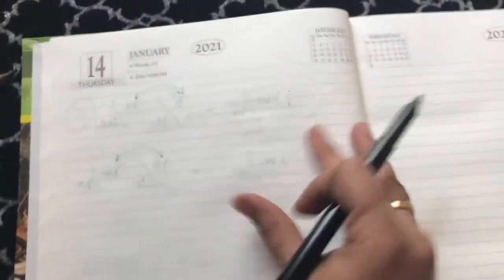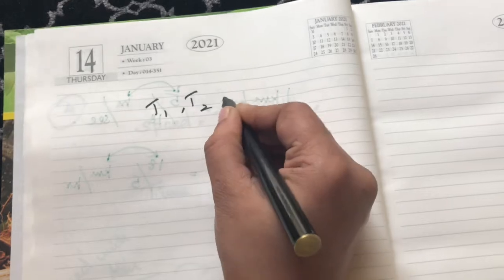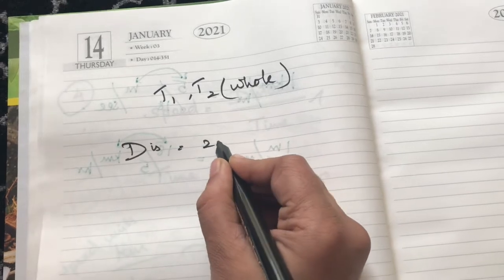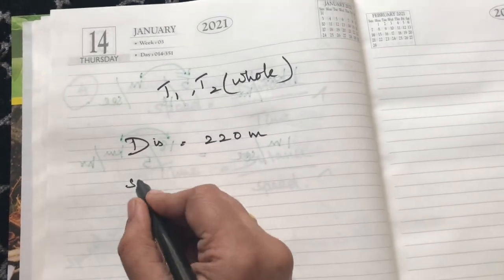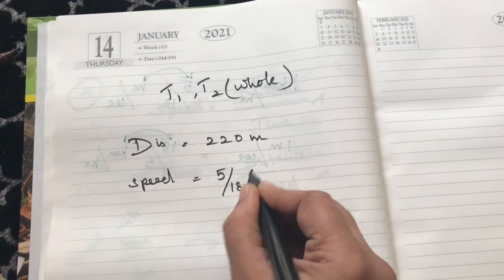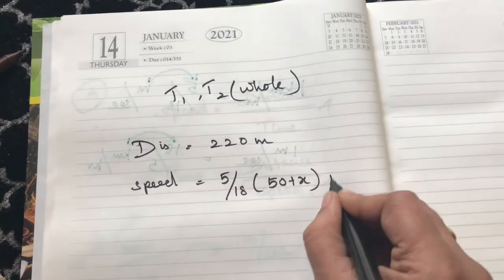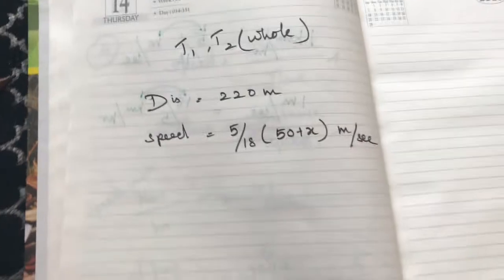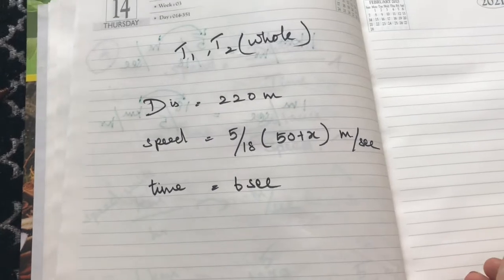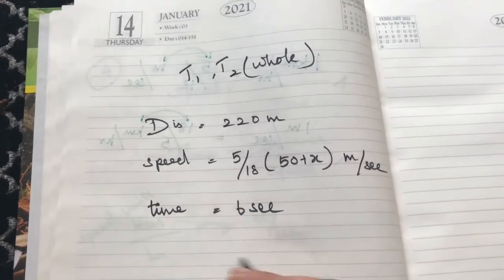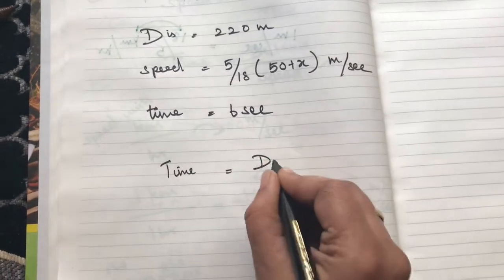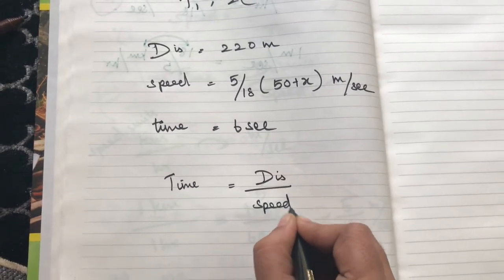Okay, so for train 1 and train 2, the whole thing, what is the distance? Just now we saw it, 220 meter. What is the speed? Which is nothing but 5 by 18 into 50 plus x meter per second. Okay, what is the time? They have given in the question 6 seconds. Yes. So, we know the formula. Time is equal to distance by speed. Right?